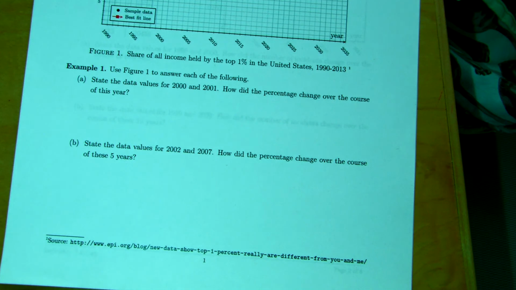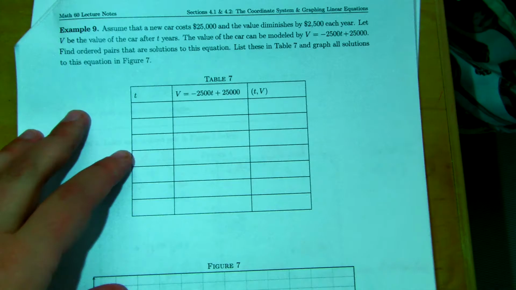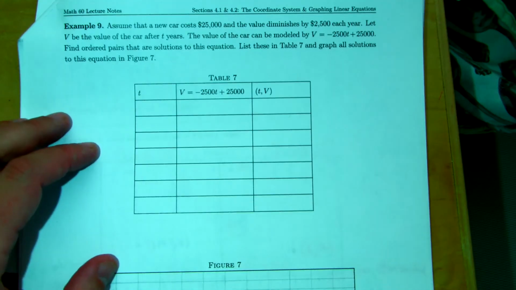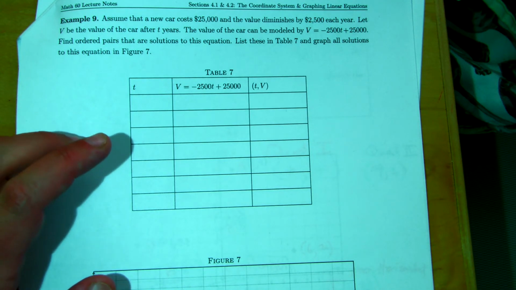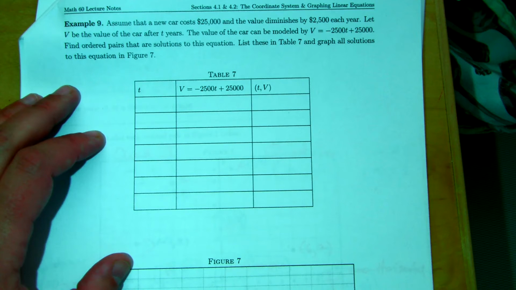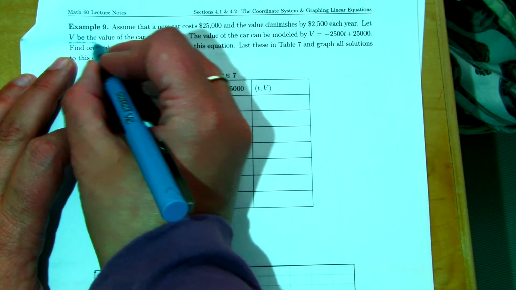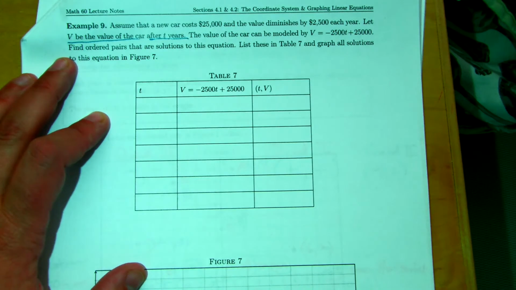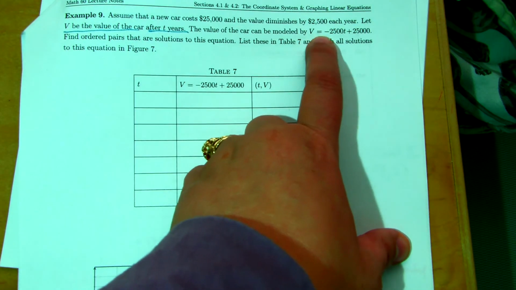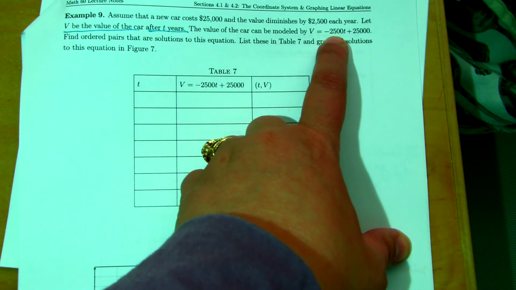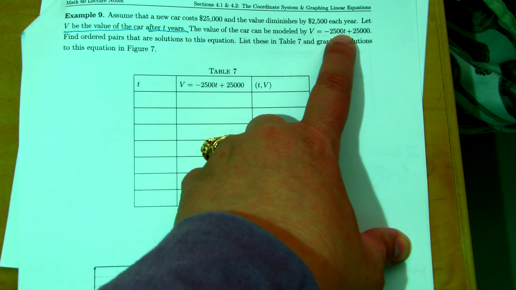Okay, let's look at the second word problem. Assume a new car costs $25,000 and the value diminishes $2,500 each year. Let V be the value of the car after T years. V is the value after T years. Define the variable. The value of the car can be modeled by V equals negative 2,500 times T. Why is this a negative 2,500 times T?